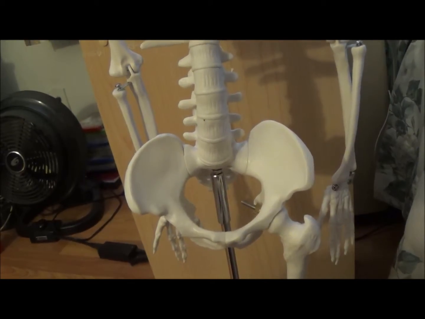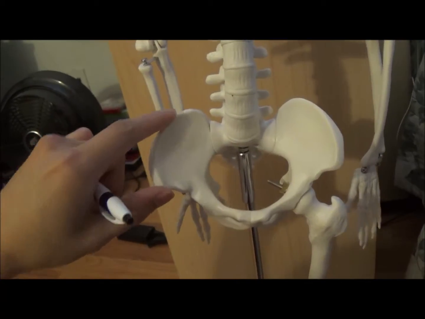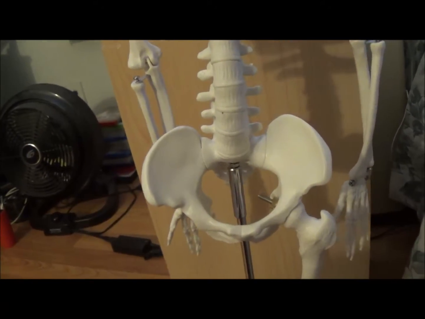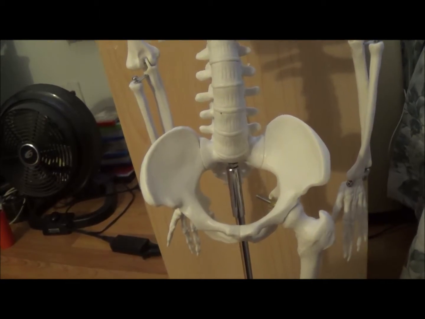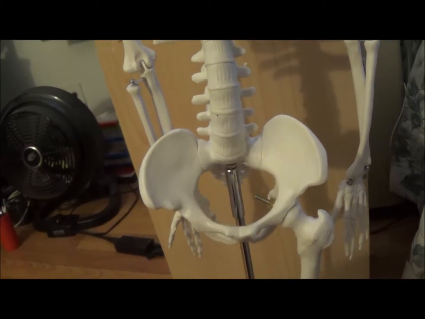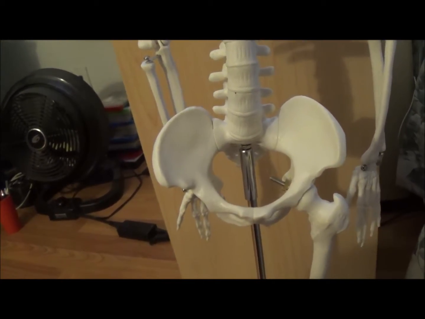Okay, next we're going to be going over the pelvic girdle. So over here you got the coxal bones, and the three bones that fuse during development of the skeleton to form the coxal bone are the ilium, the pubis, and the ischium.